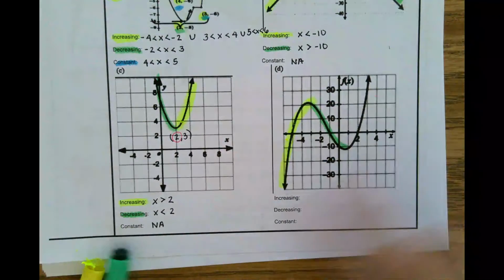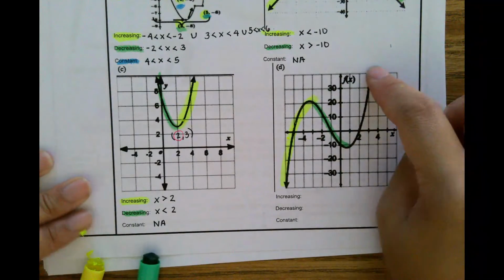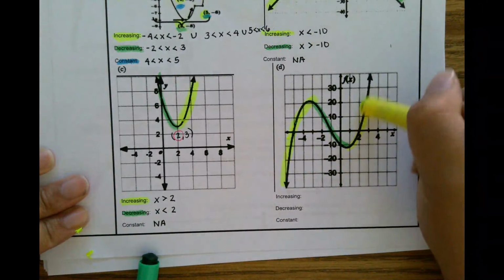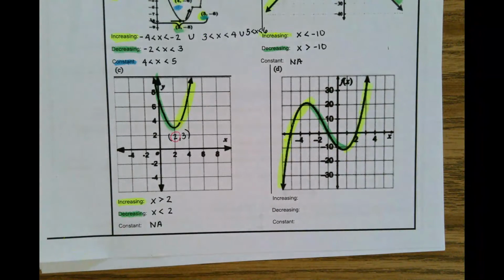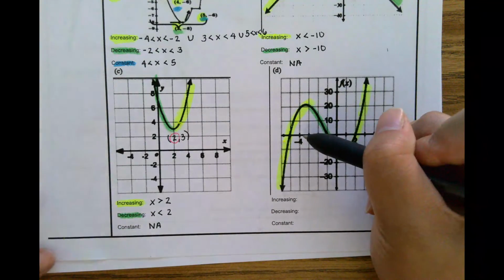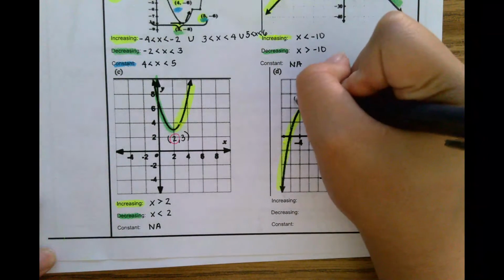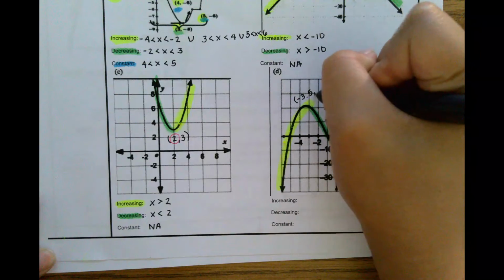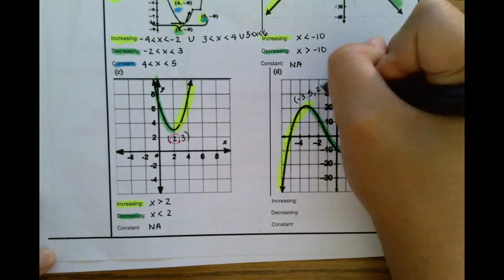Here, and then as I continue tracing, here I'm going up again. That's increasing. Okay. So we want to know where it happens. So this here is like (-3.5, maybe 21 or something).